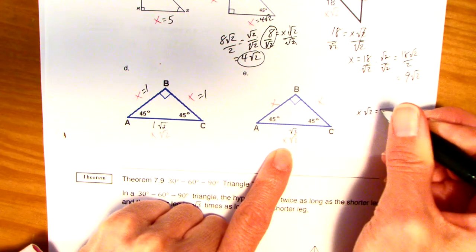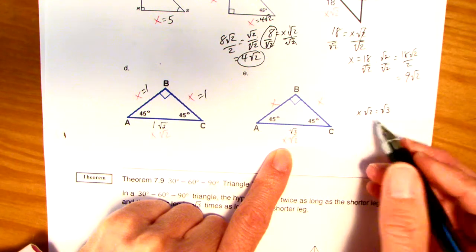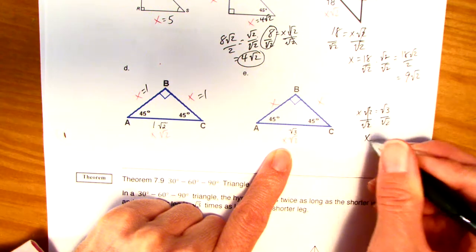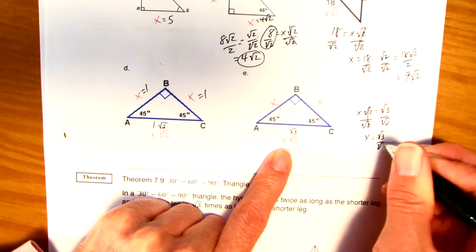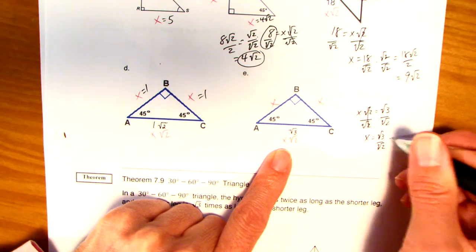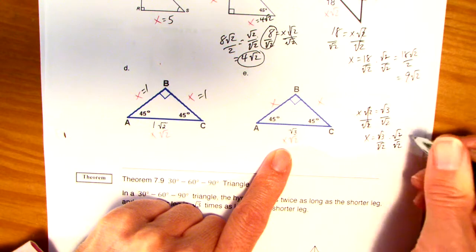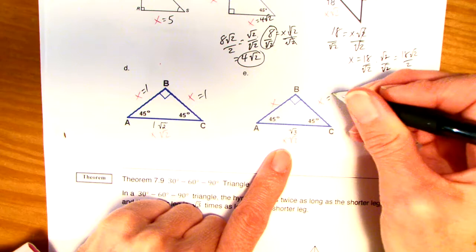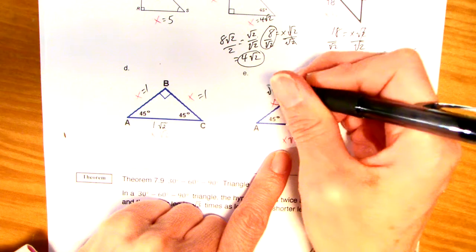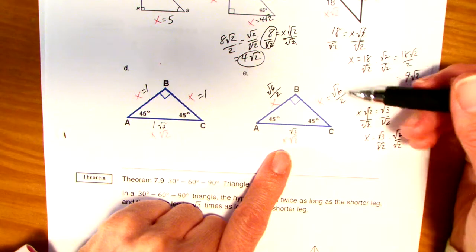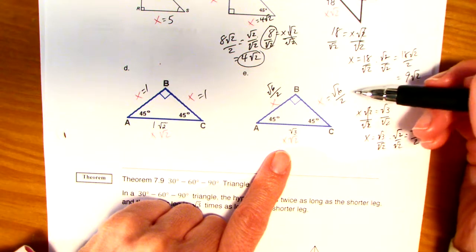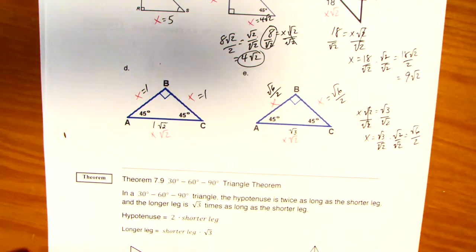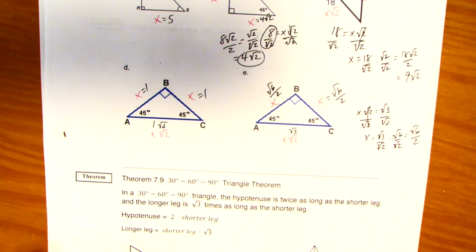X square root of 2 is equal to square root of 3. I need x by itself, so I'm going to divide both sides by square root of 2. X is equal to square root of 3 over square root of 2. Rationalize your denominator. You're going to get square root of 6 over 2 for each leg. So many people are compelled to reduce this. You cannot, okay? Square root of 6 is 2 point something. It won't reduce nicely. All right, so that was the 45-45-90.